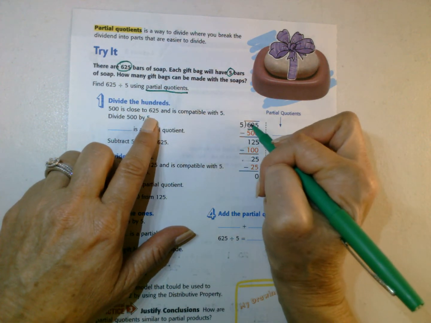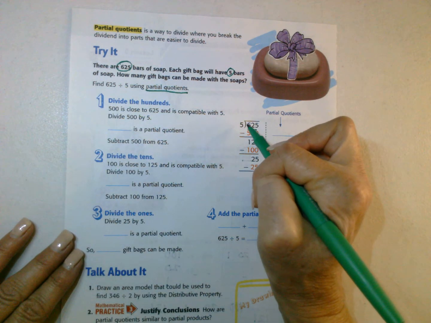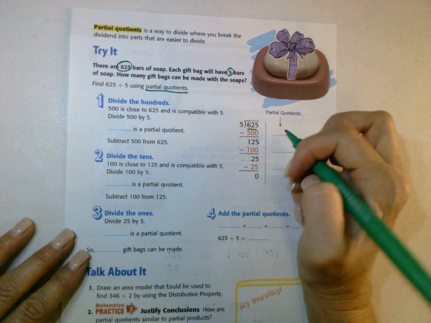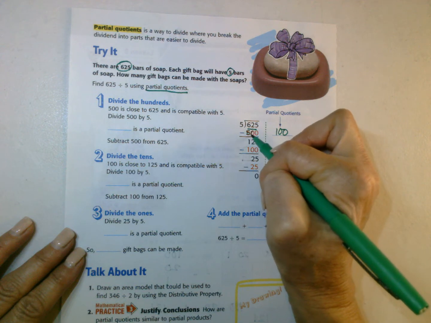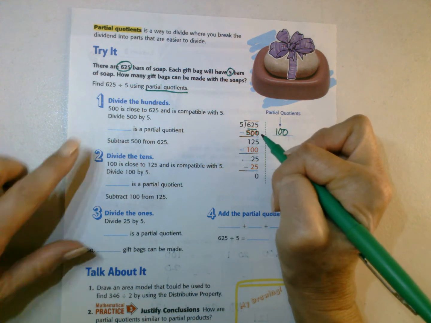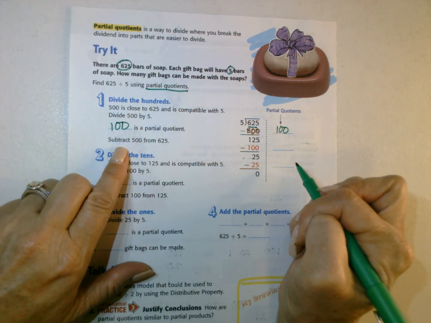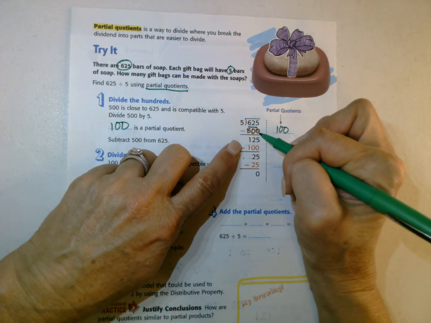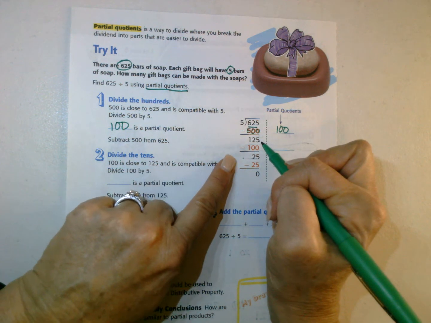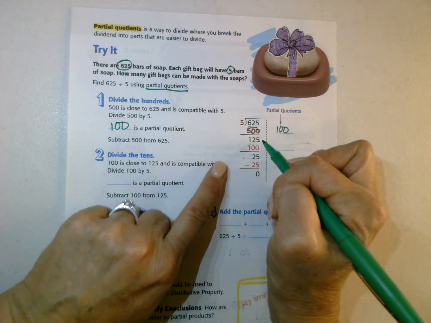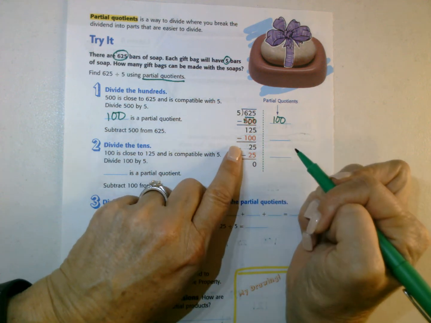So first we're going to start by dividing the hundreds. If I multiply 5 times 100, that would get me 500. And that's pretty close. It gets me a lot closer. So 100 would be a partial quotient. Then I'm going to subtract the 500 from 625, and I get 125. So now I need to divide 125 by 5. Ooh, but that's really hard.